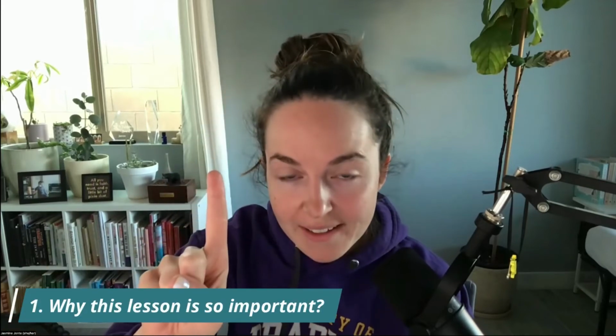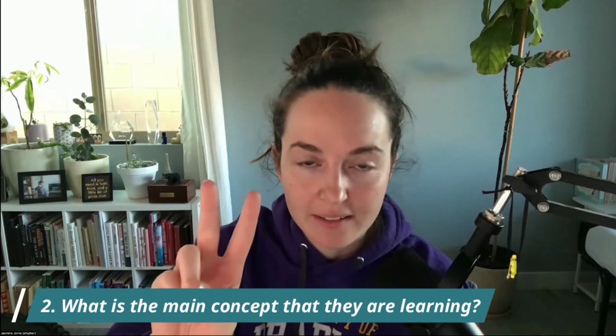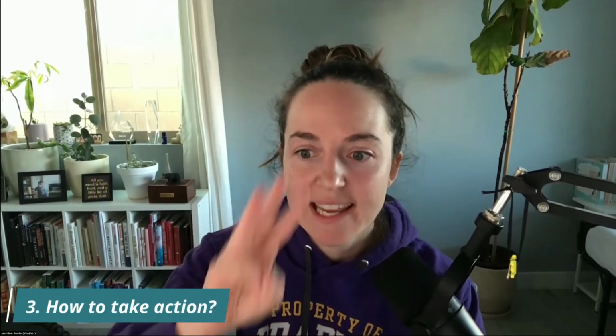Let's go for it. There are 4 parts to this framework for how to create a lesson that gets students results. First, you're going to share why this lesson is so important. Next, you're going to share what the main concept is that they're learning in this lesson. Third, how to get a result, how to take action around this topic. And then fourth is what to do now. So we have why, what, how, now.